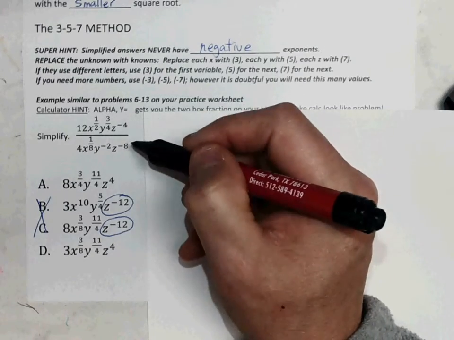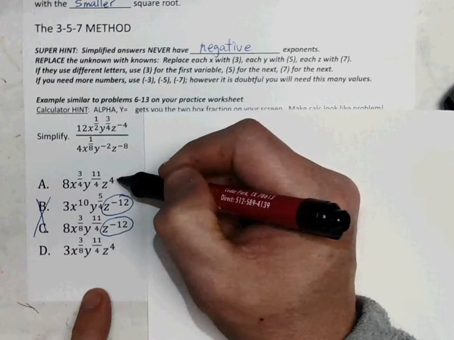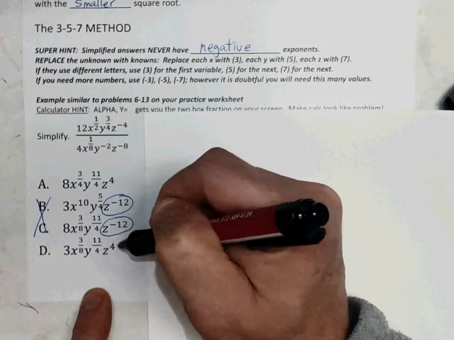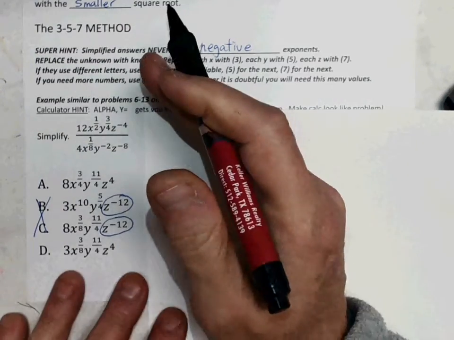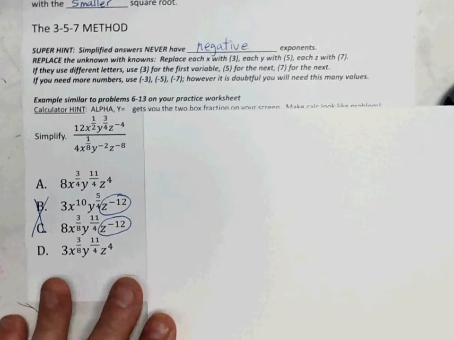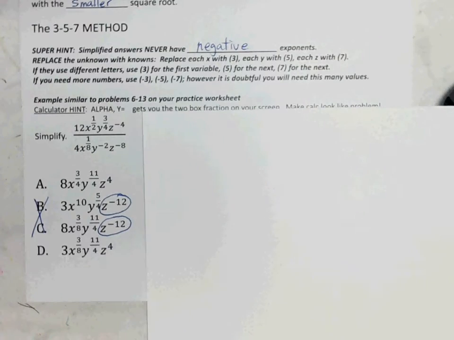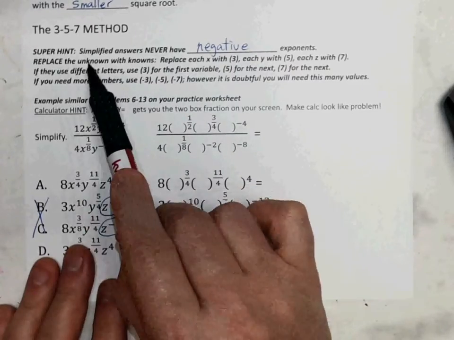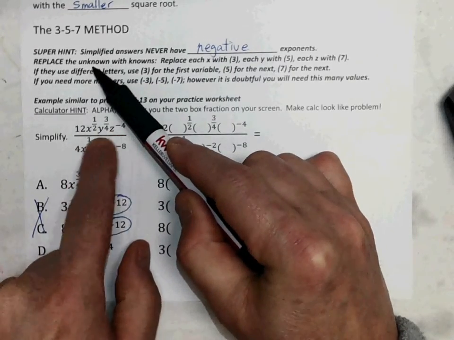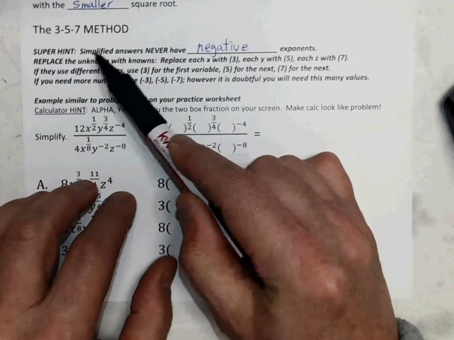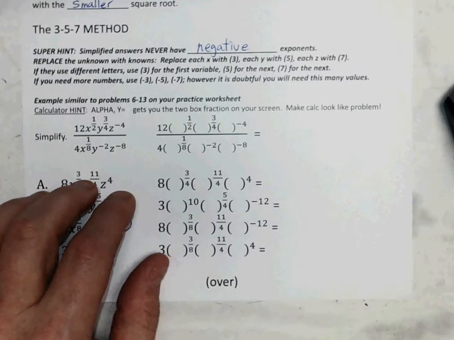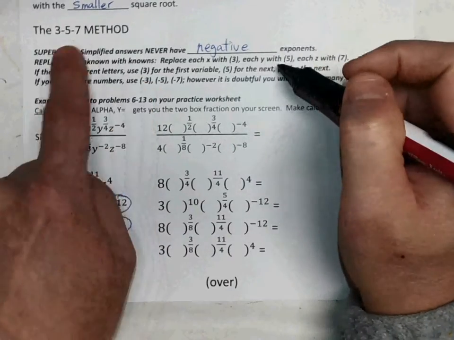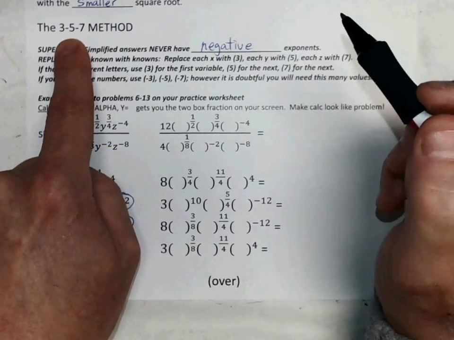Now remember, this is not the answer. This is the question. But take a look at answer choice A. All of my exponents are positive, and in D, all my exponents are positive. So I'm good. So let me show you how the 3-5-7 method works. We're going to replace the unknown, all of these x's that I don't know what they're equal to, with things that I do know. And we're going to go with prime odds. That would be 3-5-7. Oh, that's why we call it the 3-5-7 method.